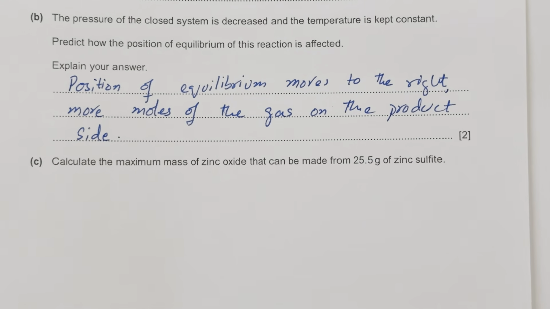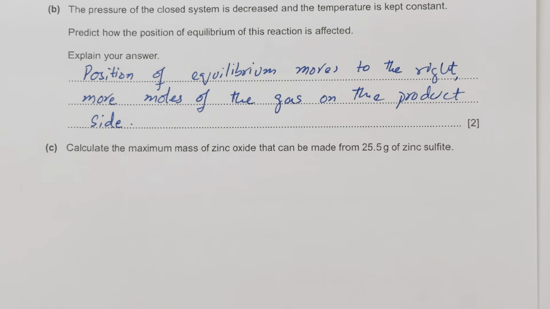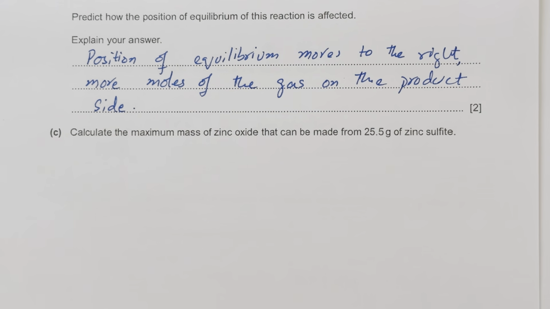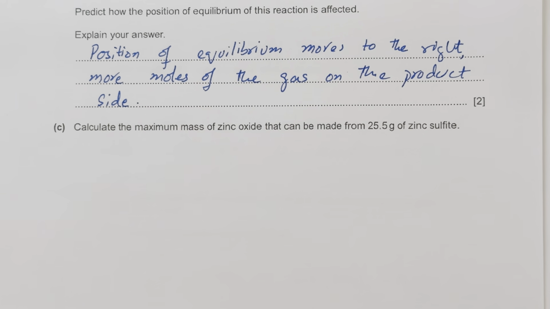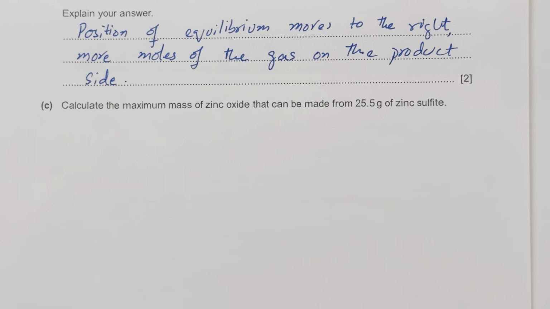Moving to part C. Part C is that calculate the maximum mass of zinc oxide that can be made from 25.5 grams of zinc sulfide.